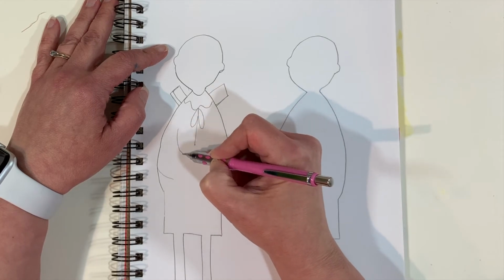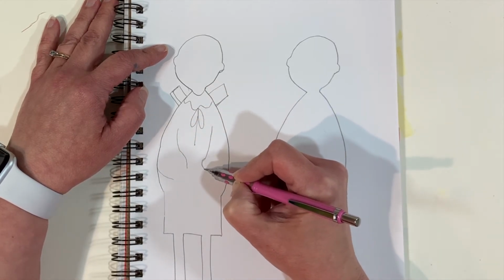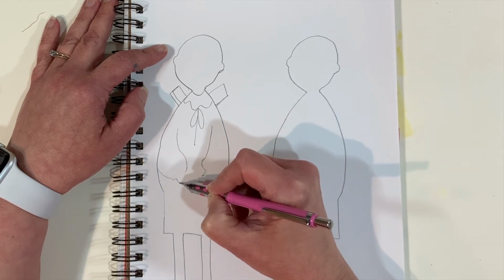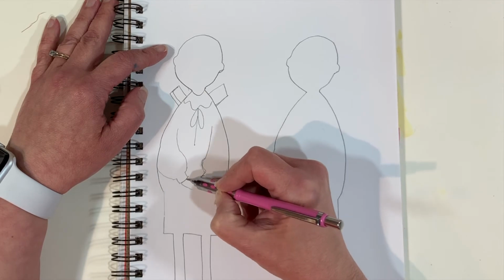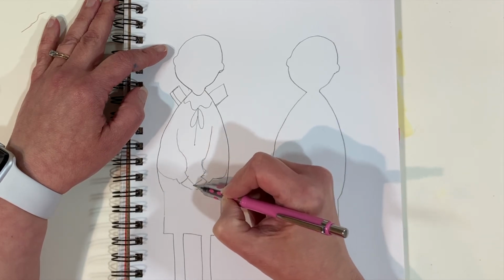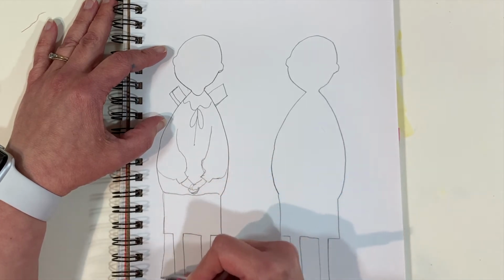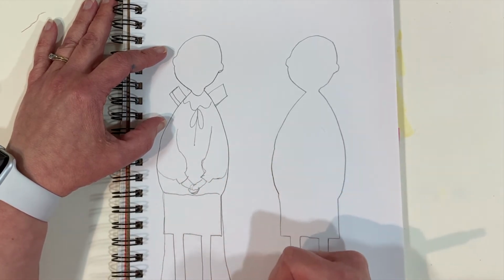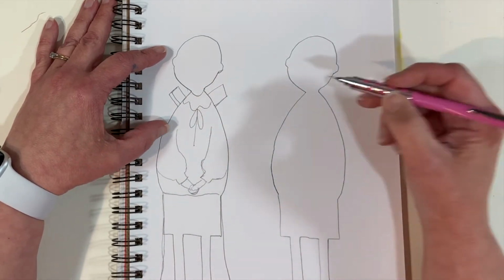For my girl version, I started with a little bit of a fancy collar, and then I wanted it to look like her hands were in front of her. I made 2 sort of flouncy, fluffy arms for her dress, and her hands are together. Then, instead of her wearing shorts, I gave her a long dress.